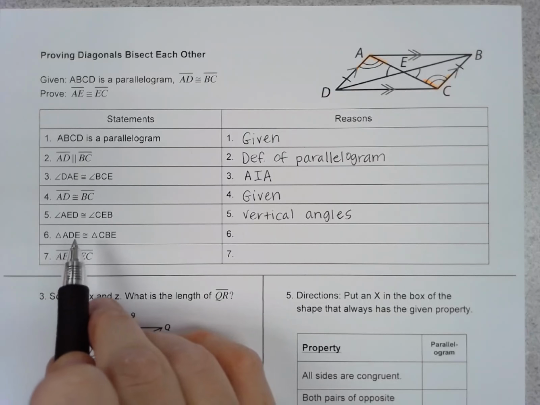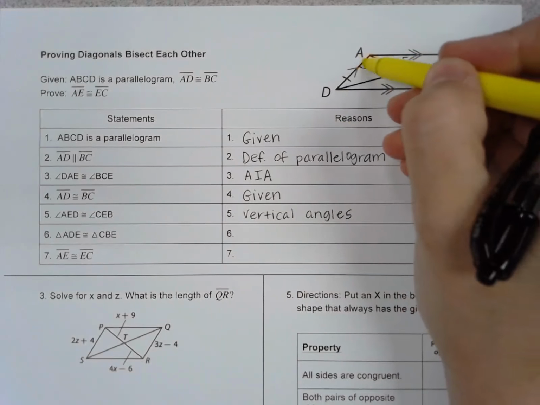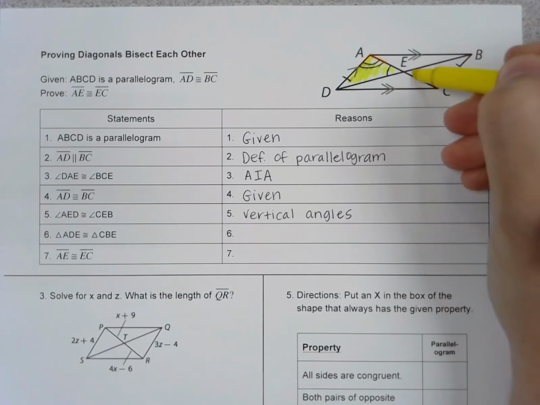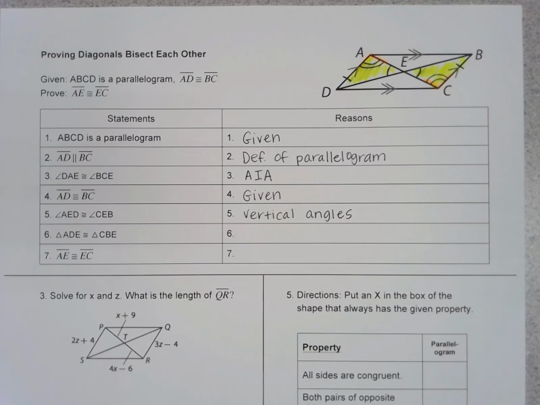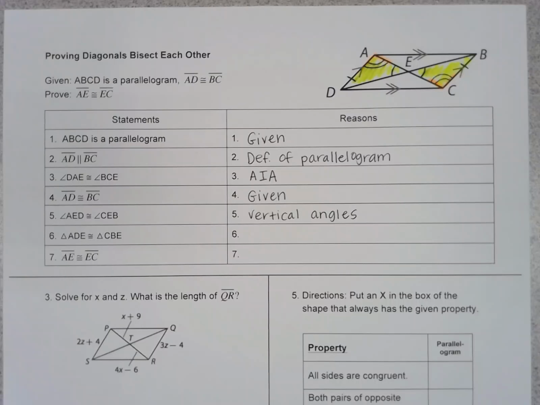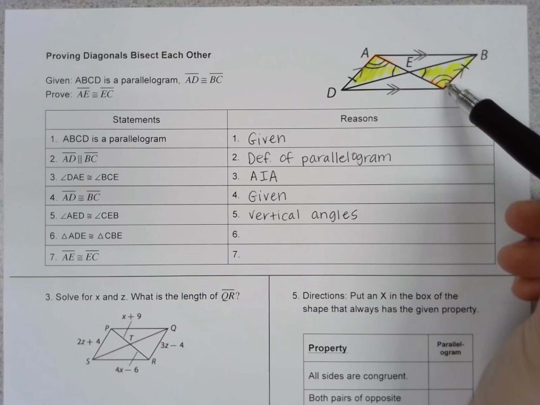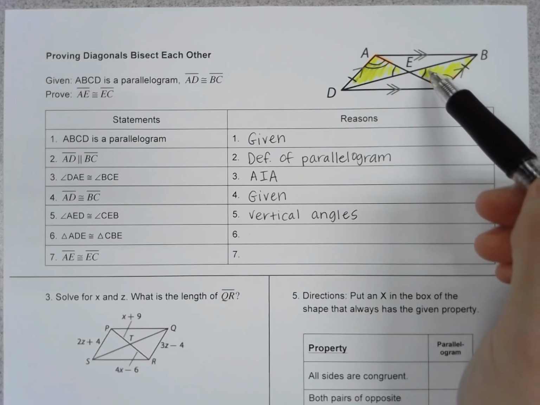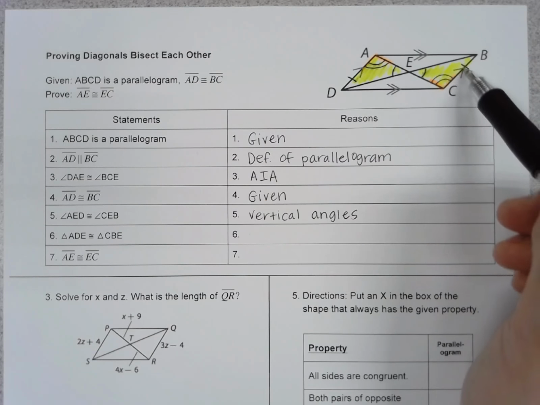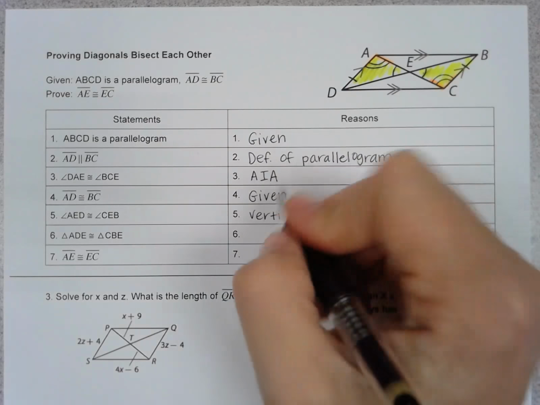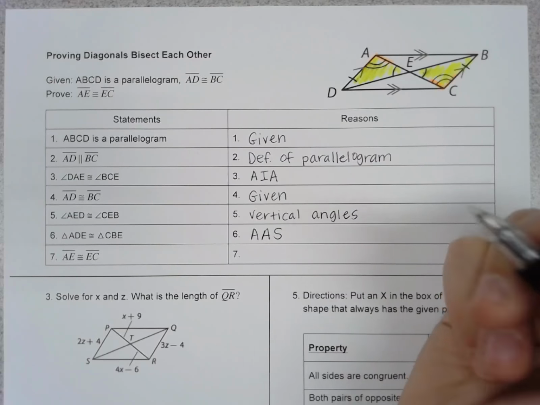Step number 6 says, why can I now say that this triangle over here on the left, triangle ADE, is congruent to triangle CBE, so this triangle that's over here on the right? The reason why I can say that those two triangles are congruent to each other is because I know that this angle is the same as this angle. I know that this angle is the same as this angle. And then I know that the side that's not between those two angles is the same as the side that's not between them. So the reason for this is AAS, angle-angle-side congruence.